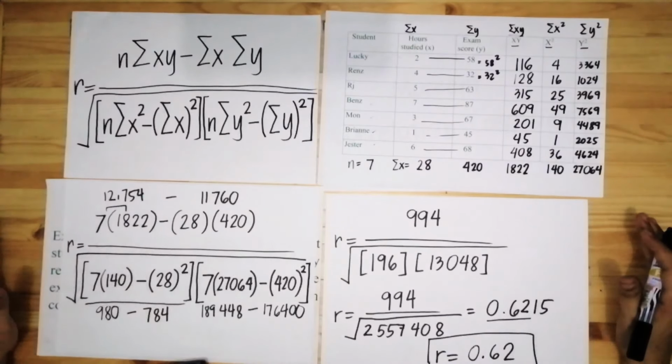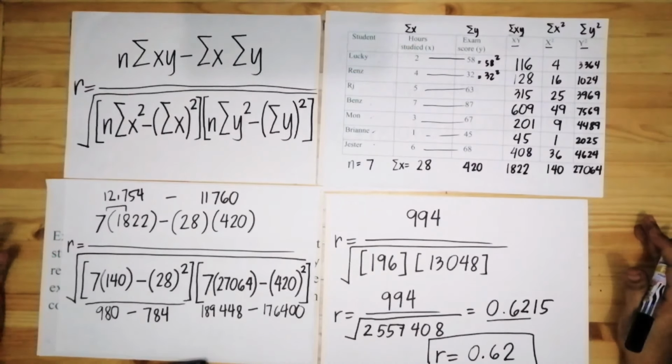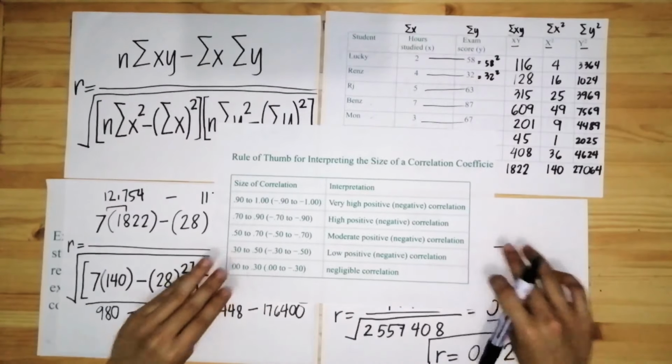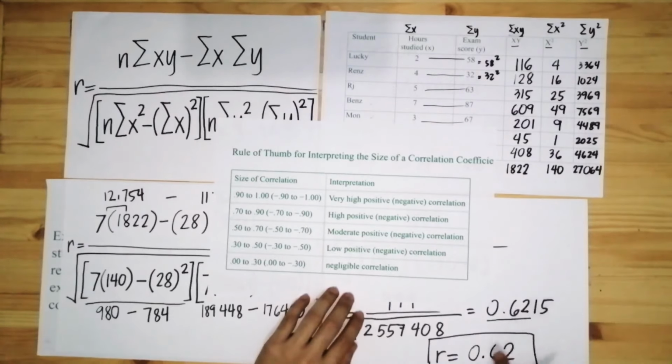Pero we're not yet done. We need to test the significance. Then we also have to identify or describe this value gamit yung table for the description or for the interpretation of this value. So meron tayong gagamitin na ganito. So dito, malalaman natin yung interpretation ng 0.62. Ano ba ibig sabihin yan?